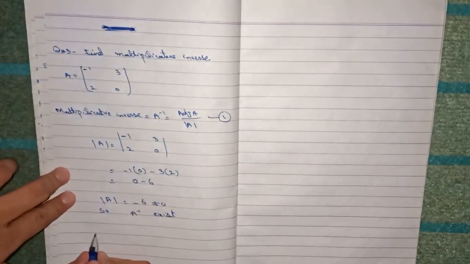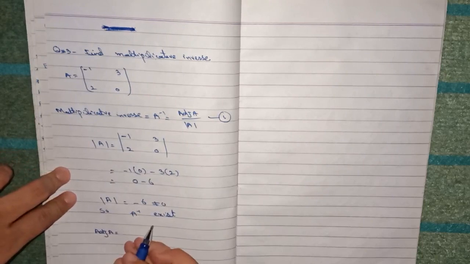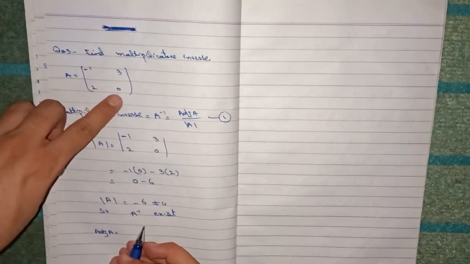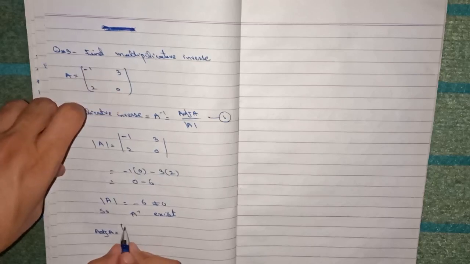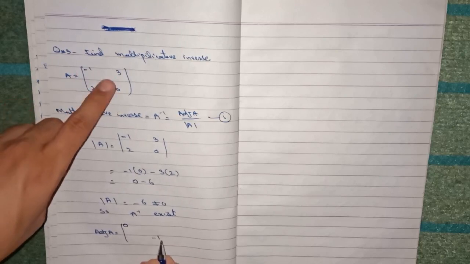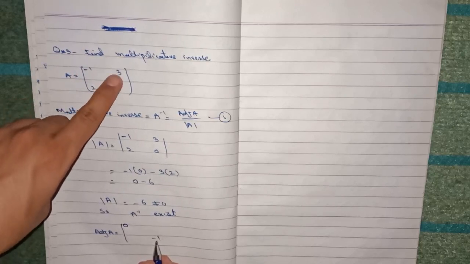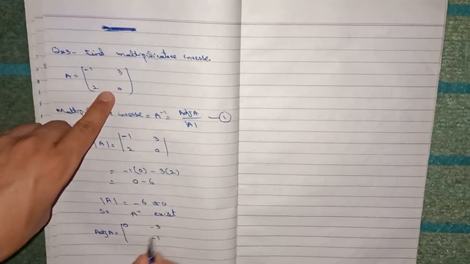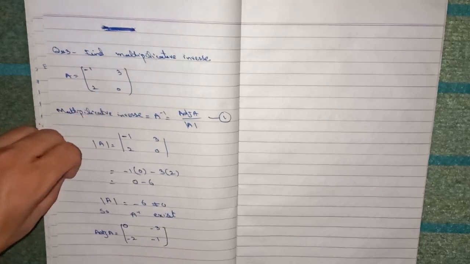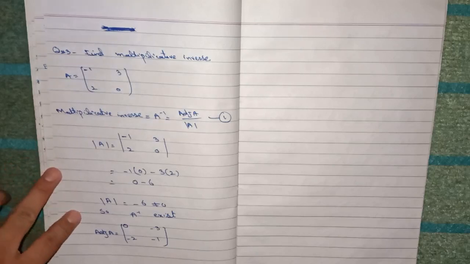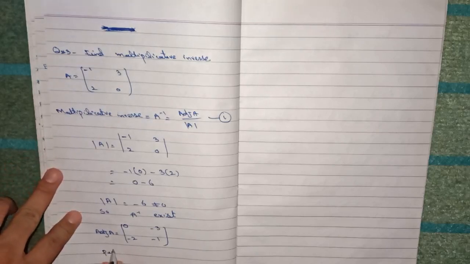Now adjoint of A is equal to: in adjoint, what we do is we change the position of the diagonal entries. Here we have -1 0, it turns into 0 -1, and we change the sign of the non-diagonal entries. 3 2 will become -3 -2. This is the adjoint of A. Now putting the values in equation 1.